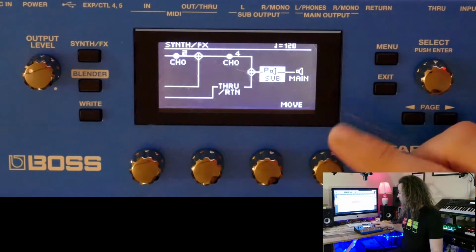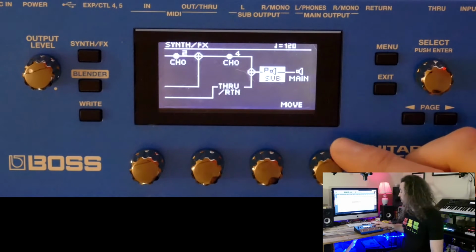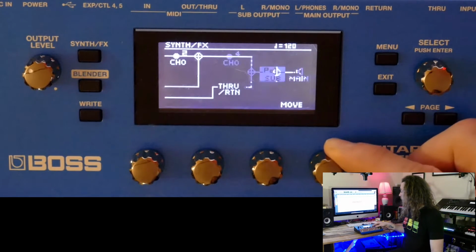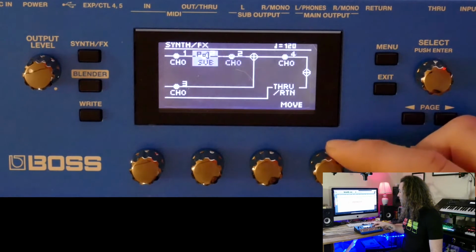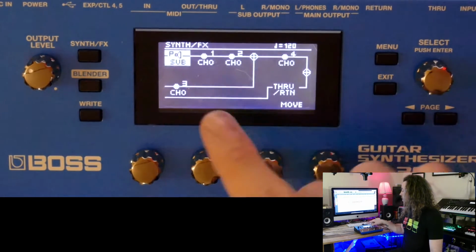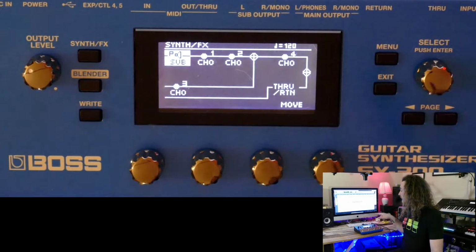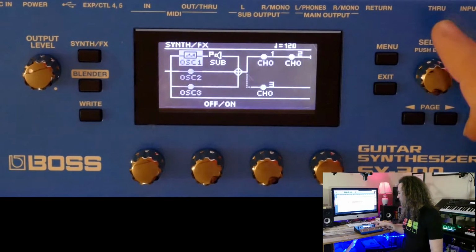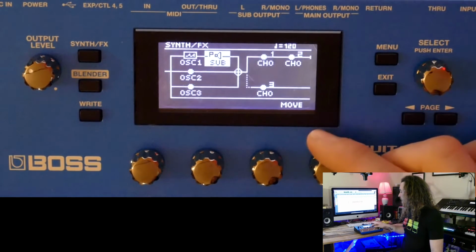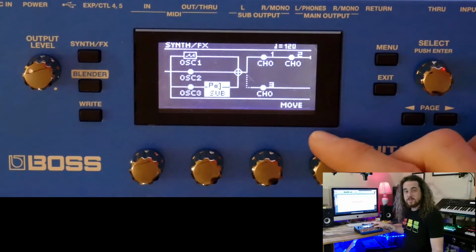As you can see, I can take the knob all the way to the right that says move, and I can drag it anywhere in my signal chain, before or after effects. And basically the sub output will only play everything that's after it or before it. So I can move that around, separate specific oscillators, easy peasy.